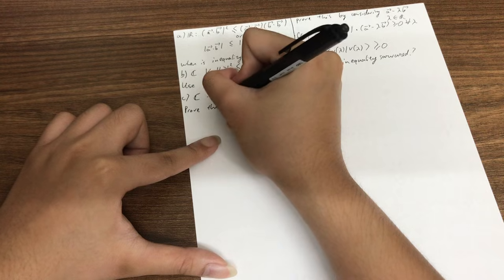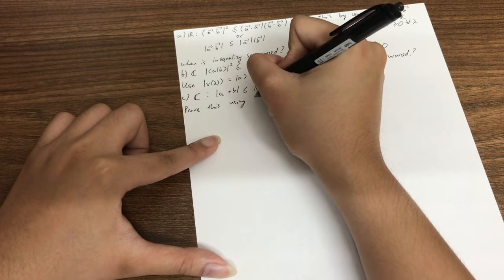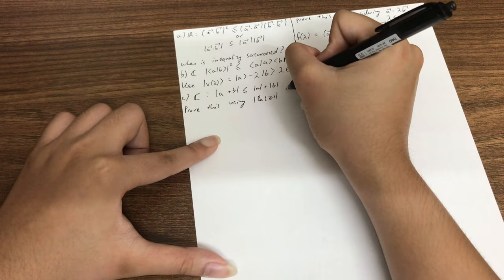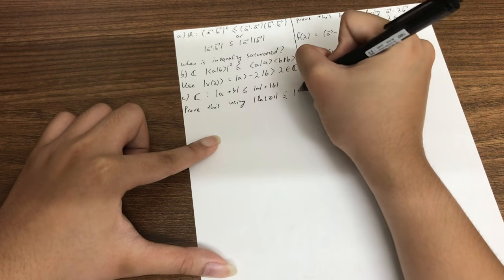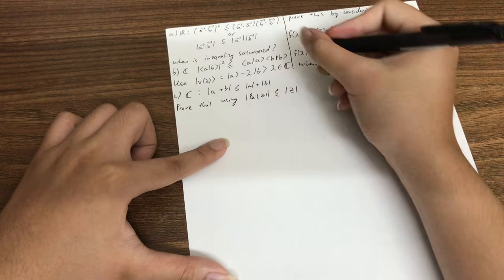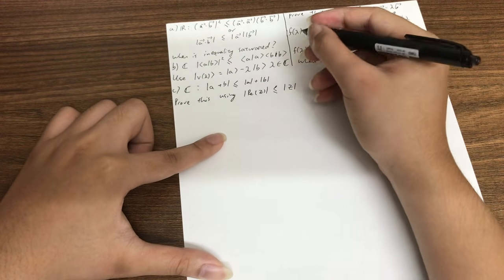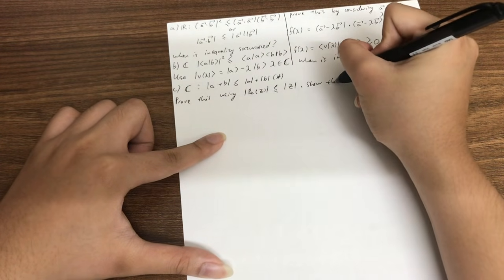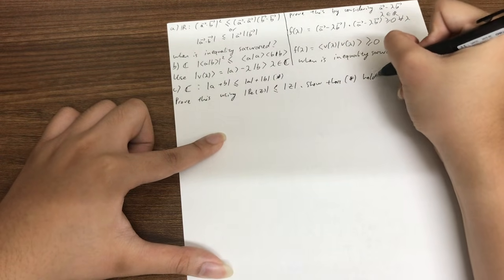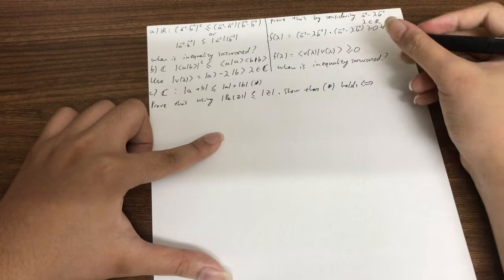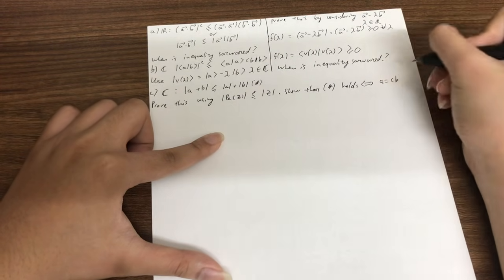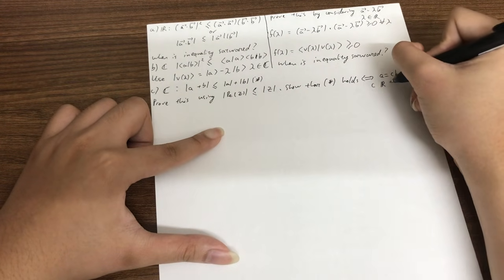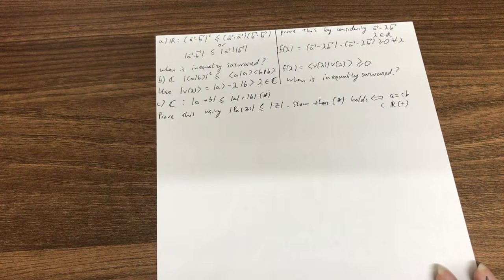Prove this using that the absolute value of the real part of Z is less or equal to the absolute value of Z. Show that this equation holds if and only if a is equal to a constant c times b, with c real and positive. Right, so these are our requirements.